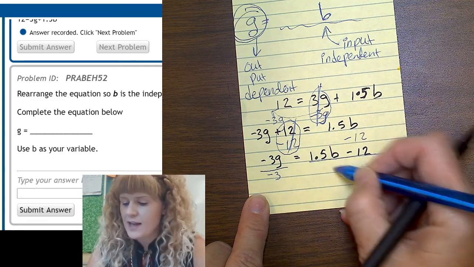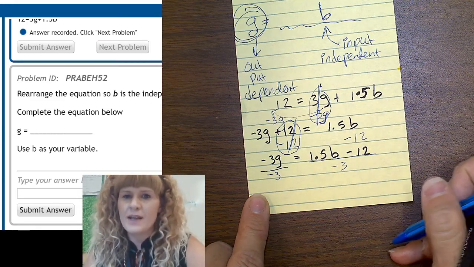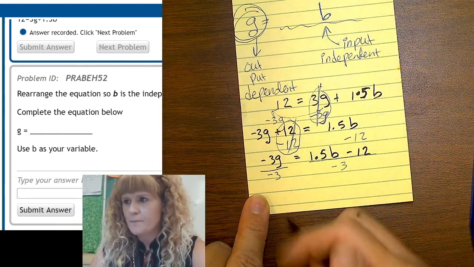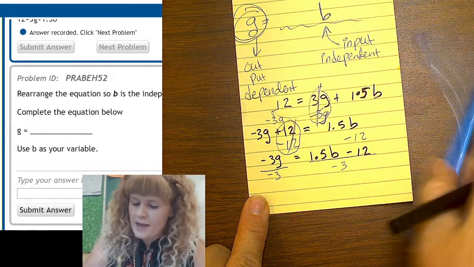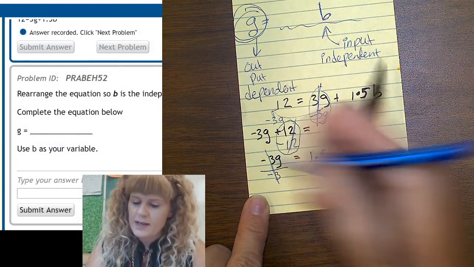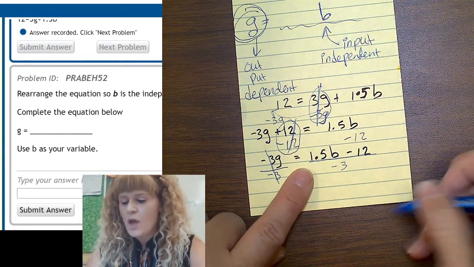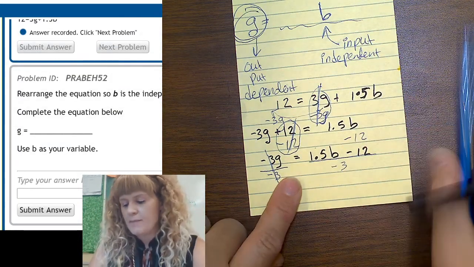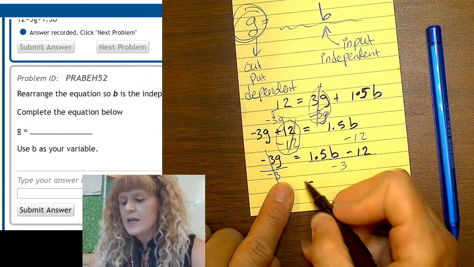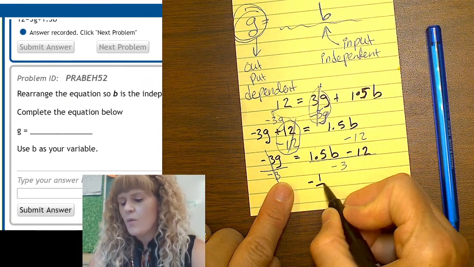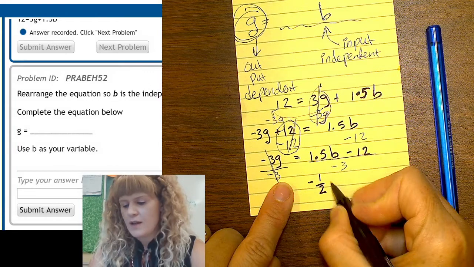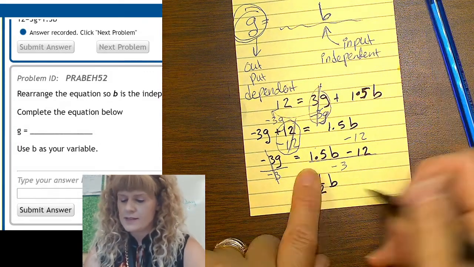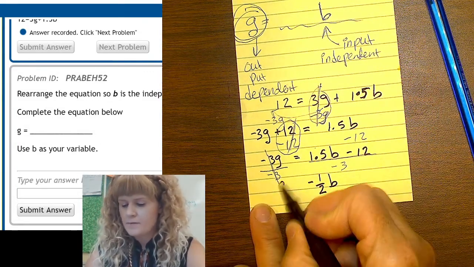And I have to divide everything by negative 3. So when I do that, negative 3 divided by negative 3 cancels out. 1.5 divided by negative 3 is negative 1/2. And the B stays there, so that's negative 1/2 B.